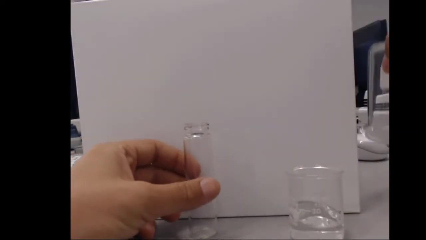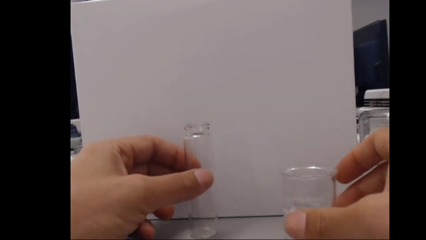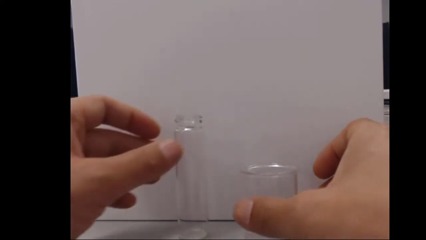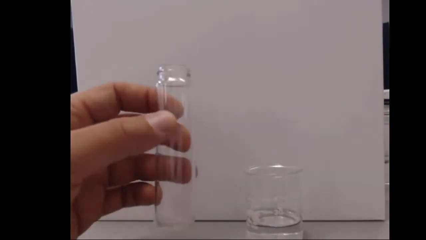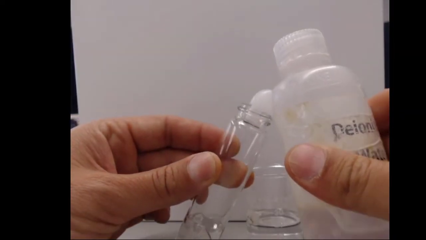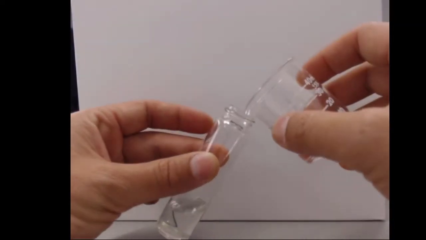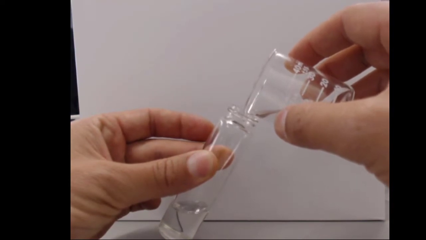Let's start by just considering water and hexane. So in here we've got hexane. I have it covered because it's a pretty volatile organic compound. It has quite an aroma to it that I don't want to experience too much. And what we're going to do is carefully transfer. We'll start with the water. We'll put in some water. And then we'll carefully transfer some hexane in as well.